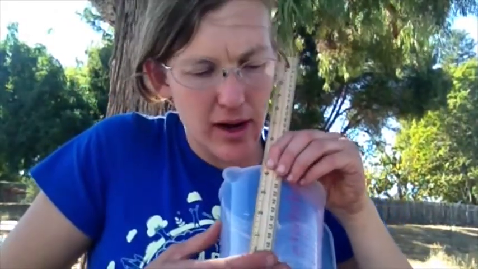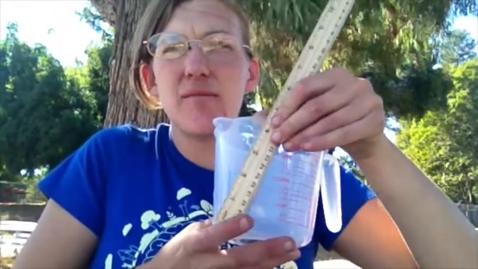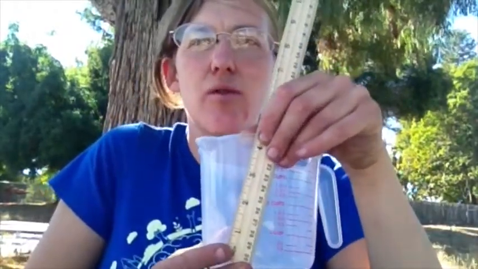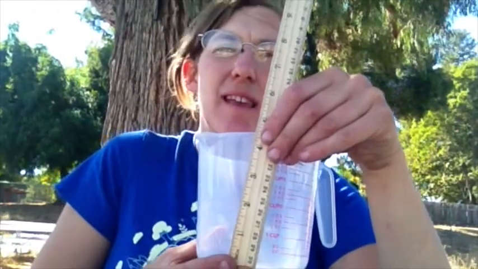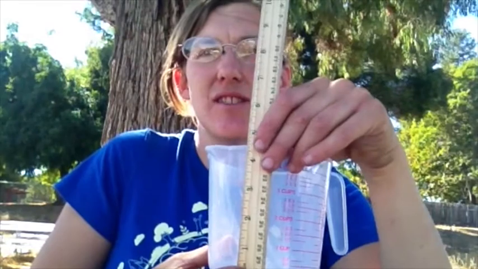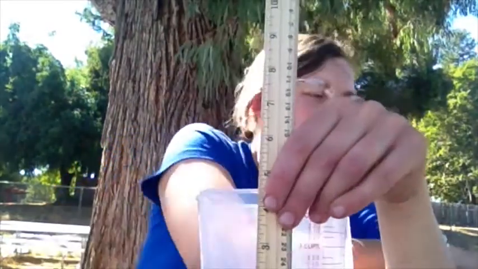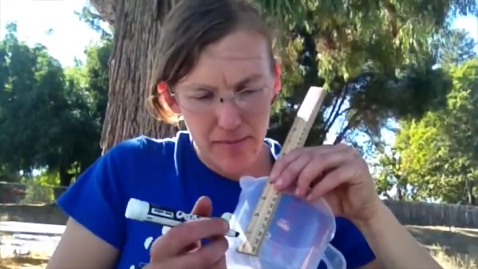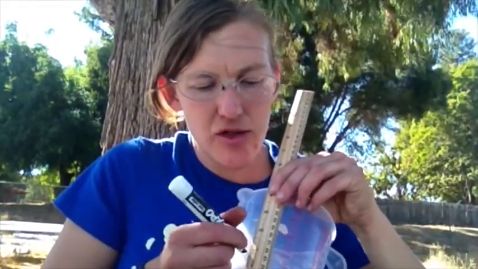So it's really important that the ruler is straight up and down against your container. You don't want it to be like this, because that is going to alter the results into something that is not going to give you an accurate measurement. So it needs to be straight up and down. You need to get your marker or some sort of pen to do the marking, and draw a line.